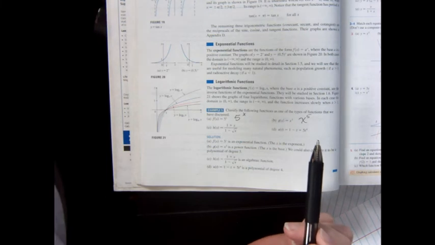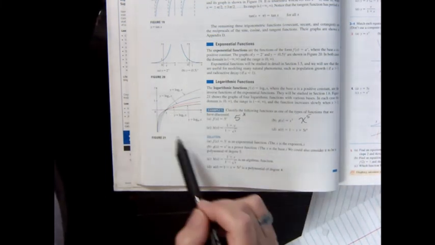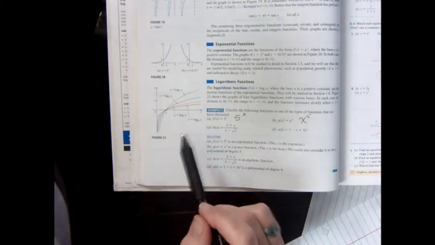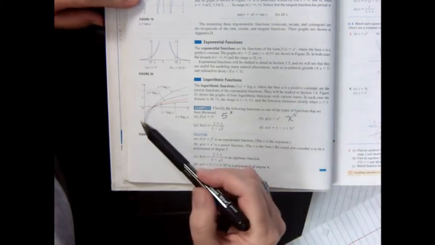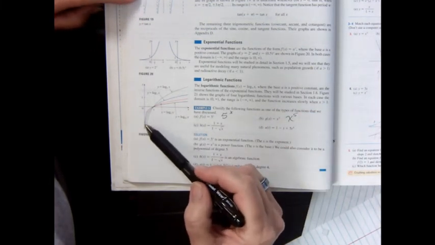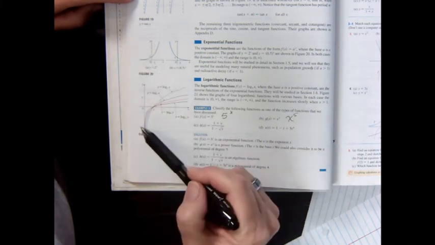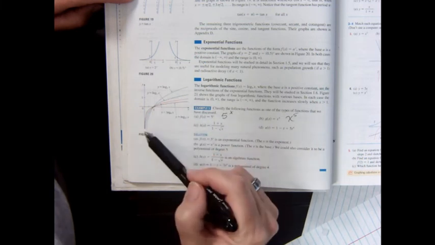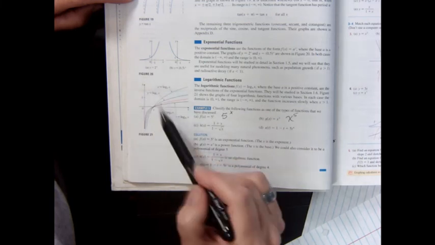Now the logarithmic function, which is also an exponential function, an inverse of the exponential function, instead of going through the y-axis at 1, we're going to travel through the x-axis at 1. And you can see they look quite similar, but again, they're inverses of each other.